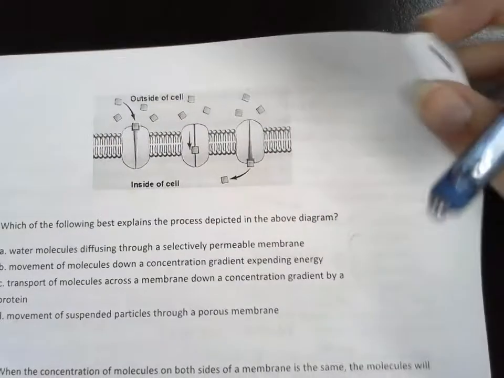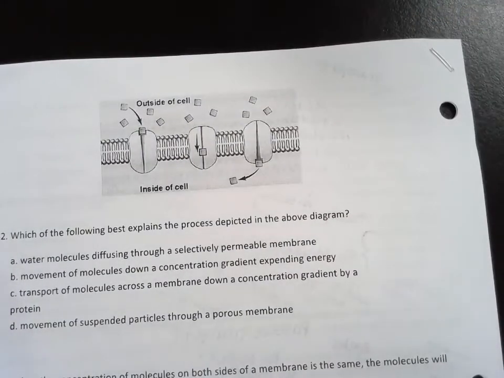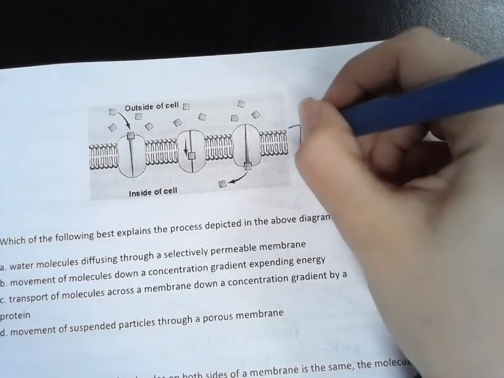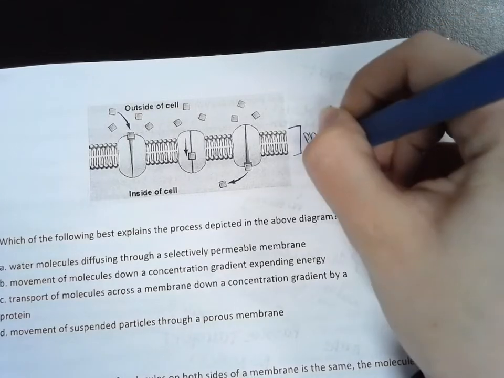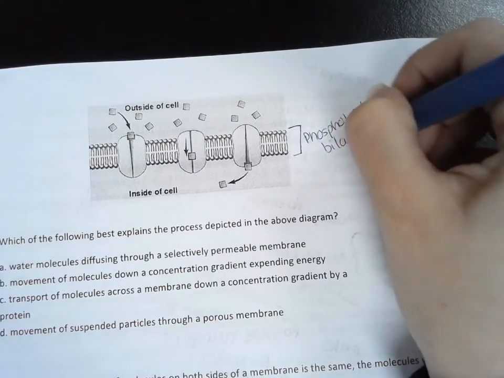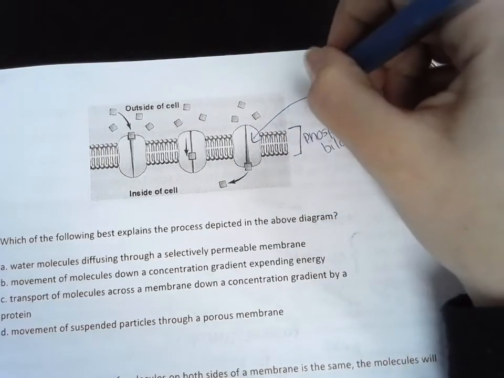Flip, we're almost done. Thanks for hanging in there. Number 12, which of the following best explains the process depicted in the above diagram? Well, I see I have my phospholipid bilayer, which is my cell membrane. Okay, I see these are transport proteins.